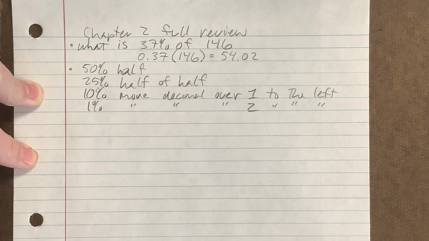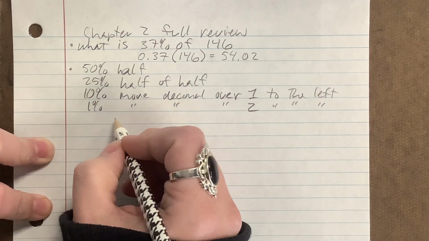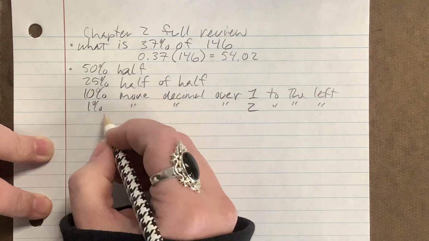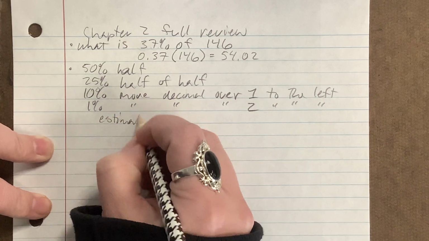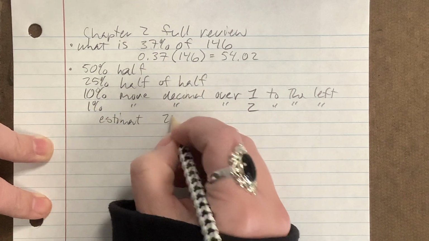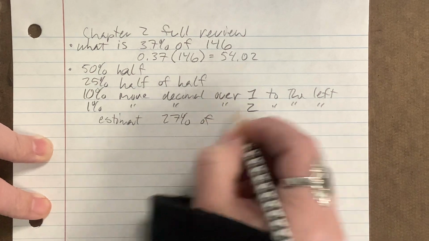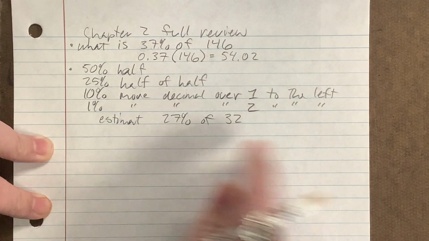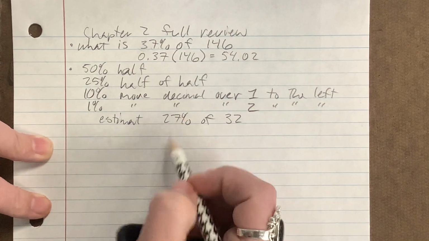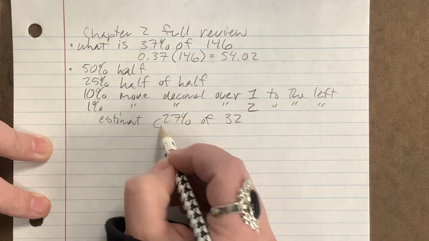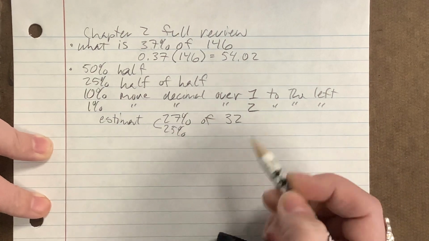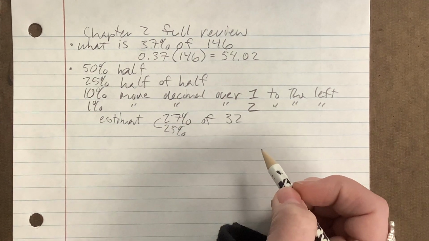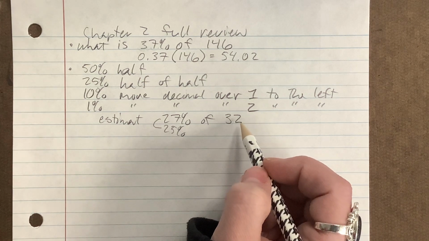Okay, so for instance, we can estimate, this is what happens when I'm trying to make up numbers on the spot. Estimate, let's say, 27% of 32. Okay, so 27%, I would round that. Let's see if we can find 25% in our brains. We could even round 32 to 30 if we wanted to, but I don't know that we need to.